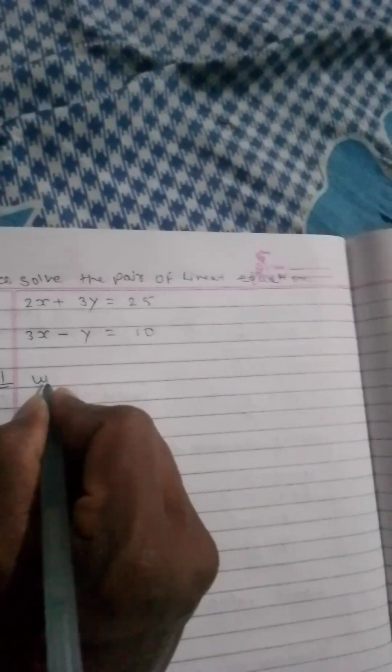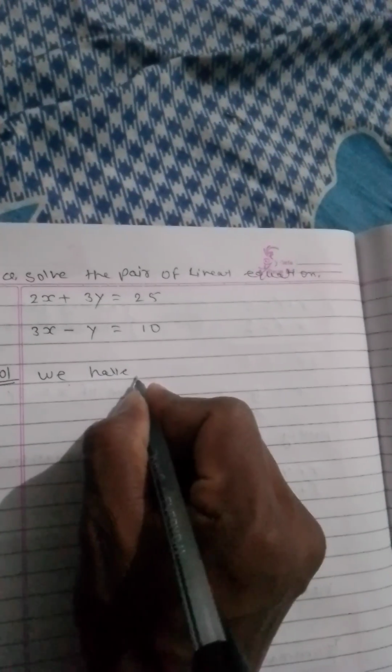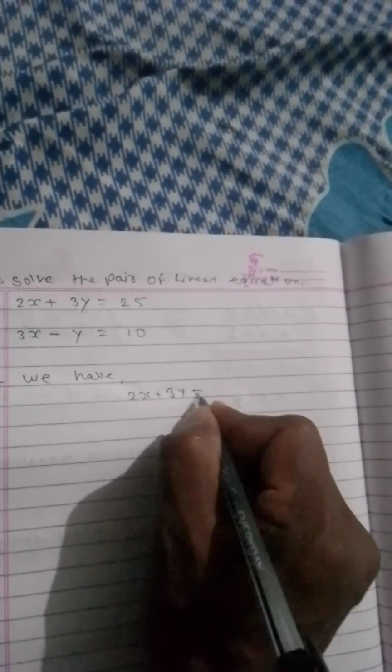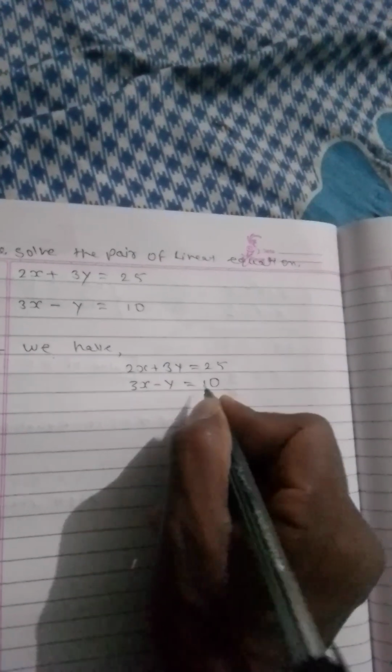Solution. So look carefully, we have 2x plus 3y is equal to 25, 3x minus y is equal to 10.